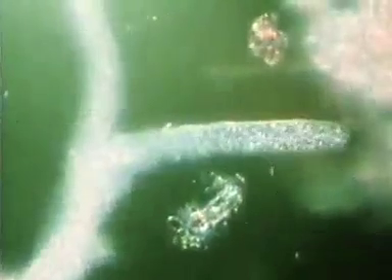Some have cytoplasm that flows. Watch this single cell change shape as its cytoplasm flows inside of the cell membrane. Each of these bell-shaped creatures is a single cell. They are gathering food.